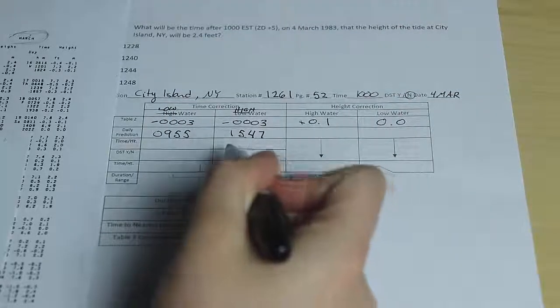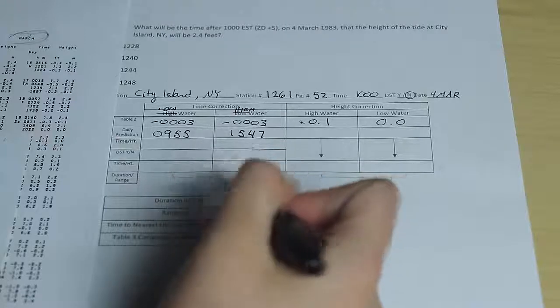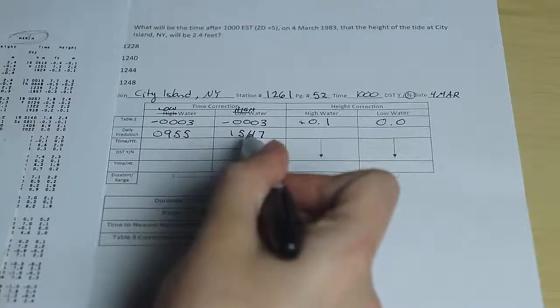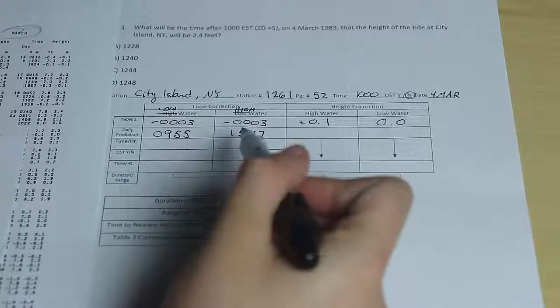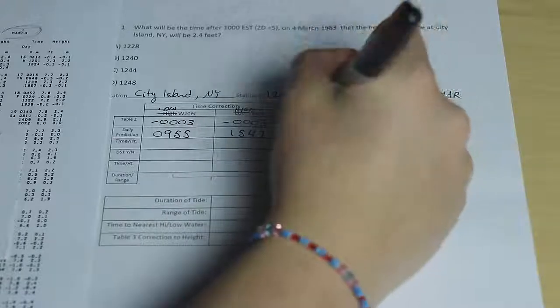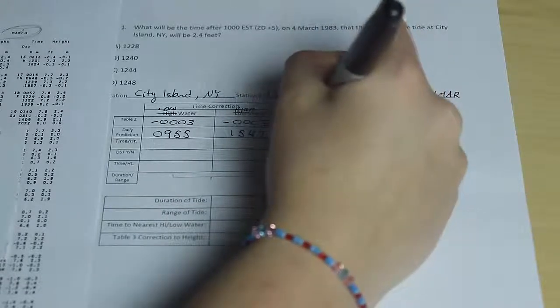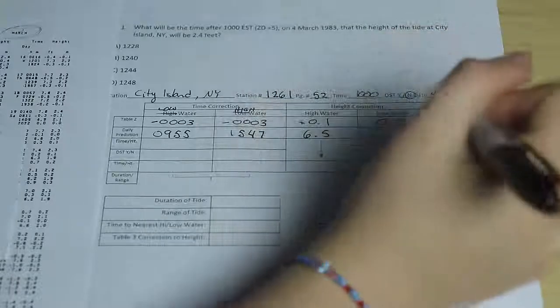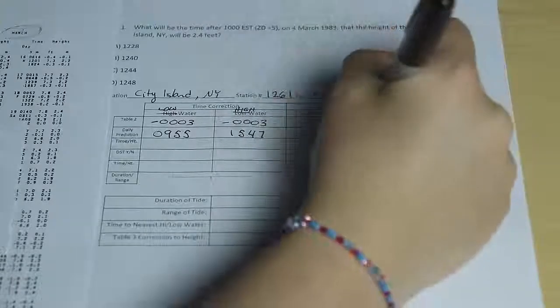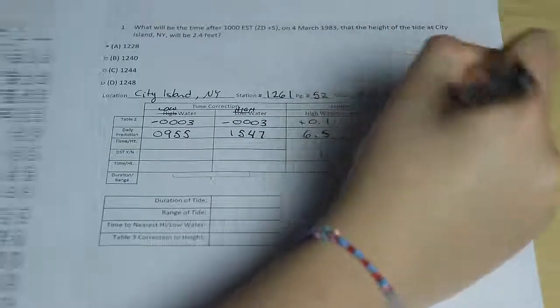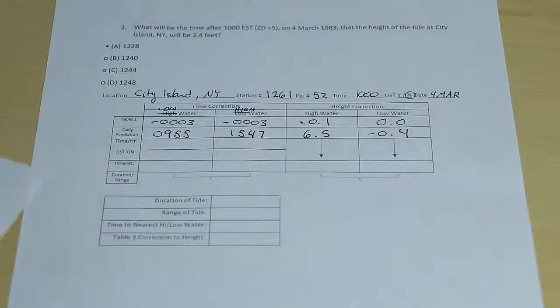And 1547 is our high water. So 1547 lists 6.5, so 6.5 as high water, and negative 0.4 as low water, like we were shown on the chart earlier. And then from here, you get to do some math.